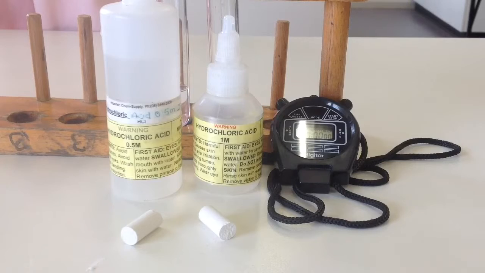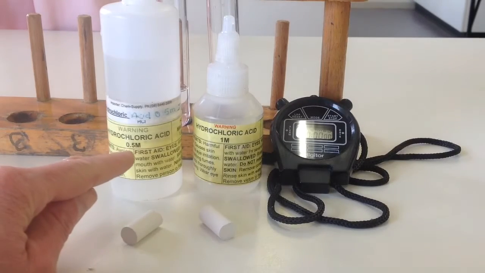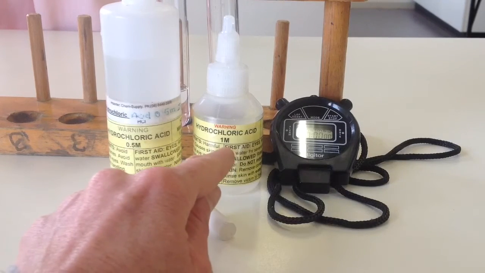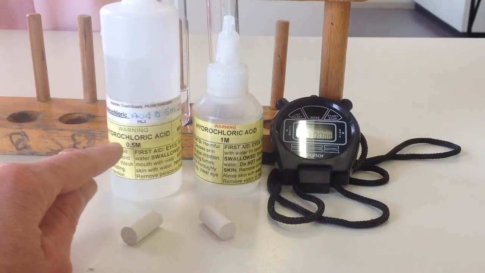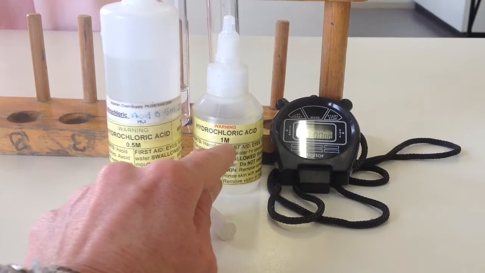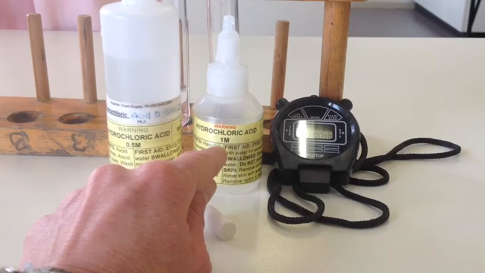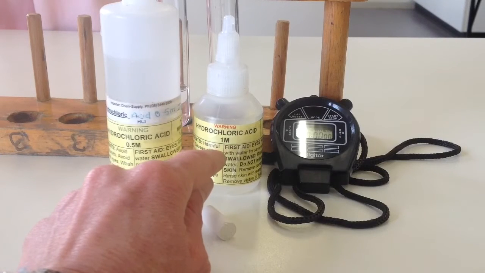Now, to do with the concentration, 0.5 is the concentration and 1. Okay, so you got 0.5, so the stronger acid is going to be the 1. It's more concentrated.